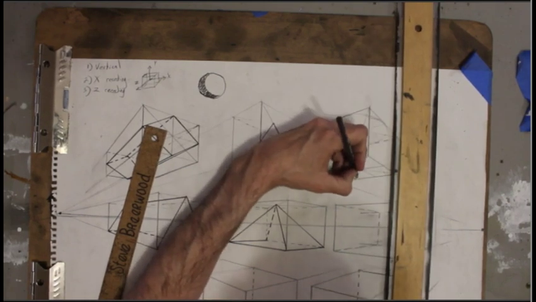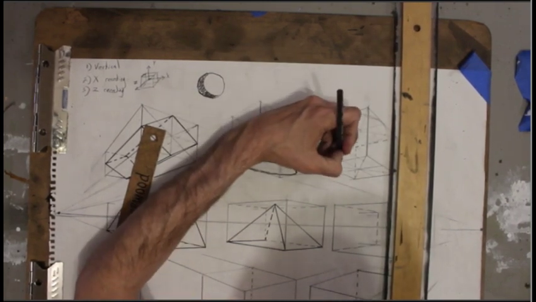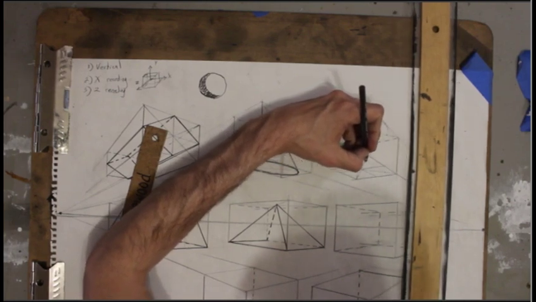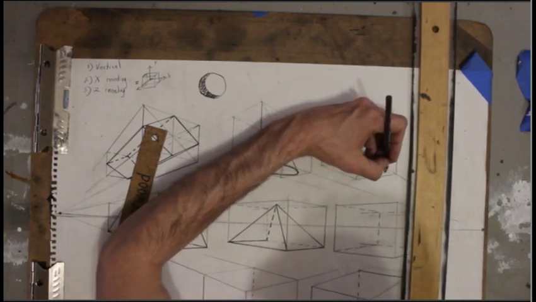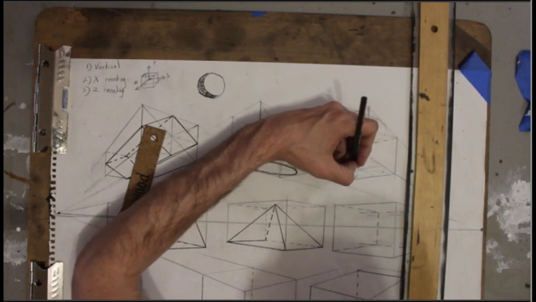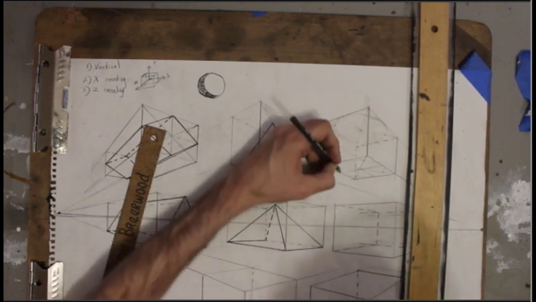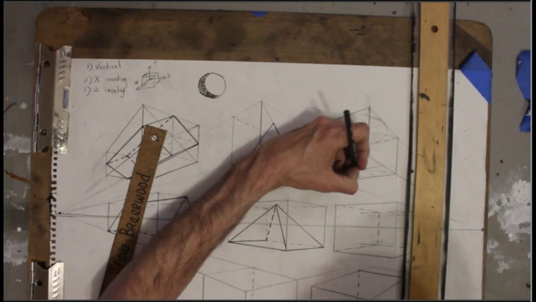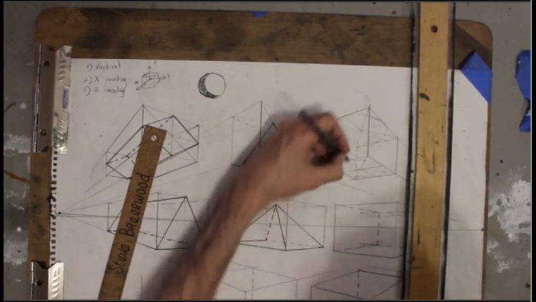Okay, that'll make it easier for us to just connect the dots.